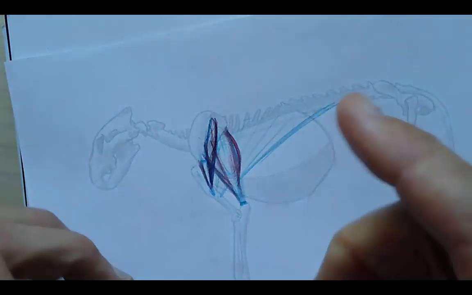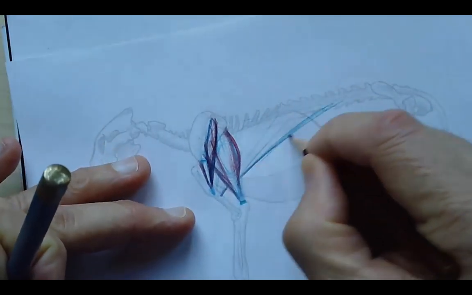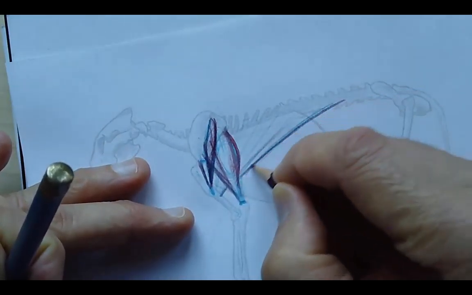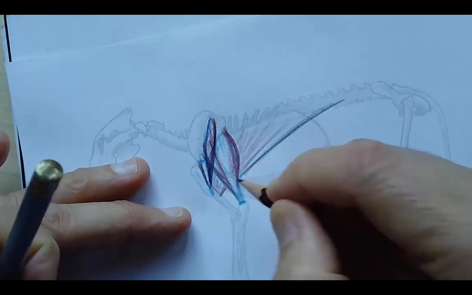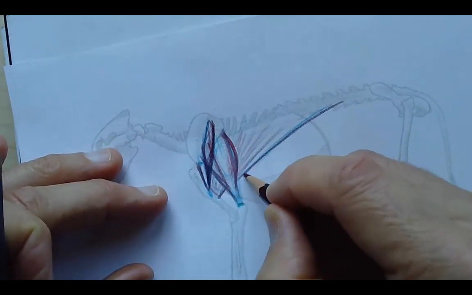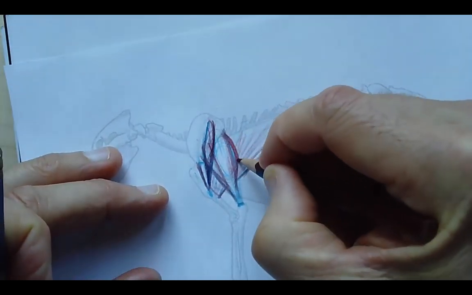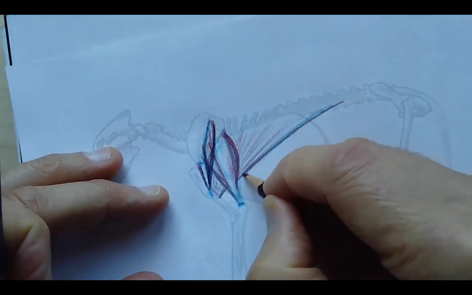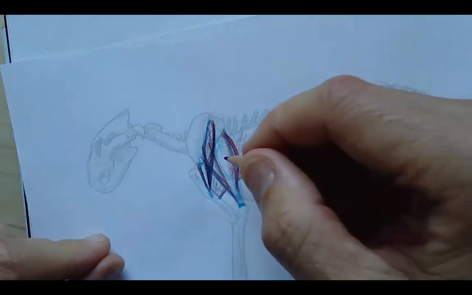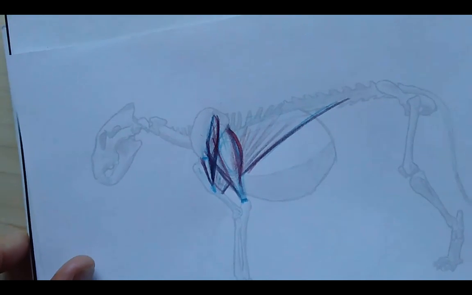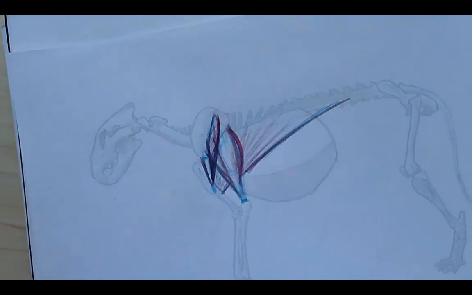All right, this is the latissimus muscle, or what the weightlifters call their lats, right? And that's going to make that diagonal line up the side of the lion. So we've got our deltoids, we have our lats.